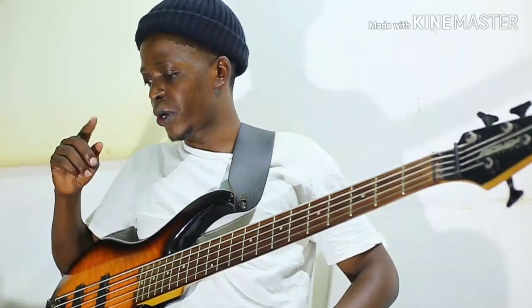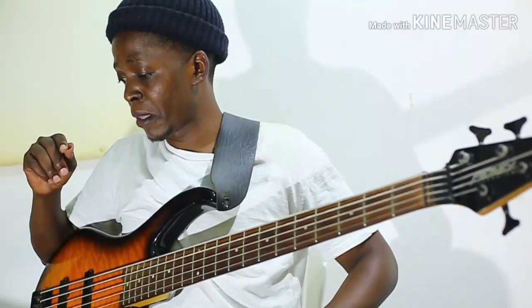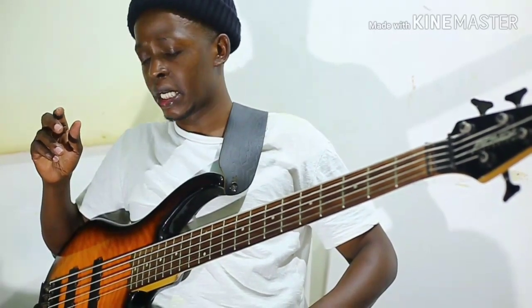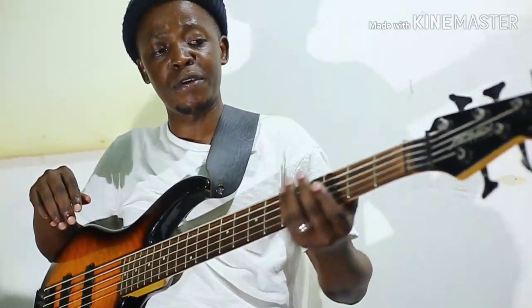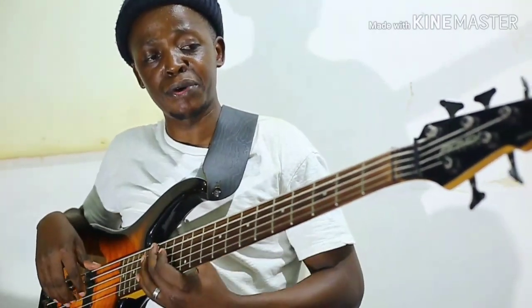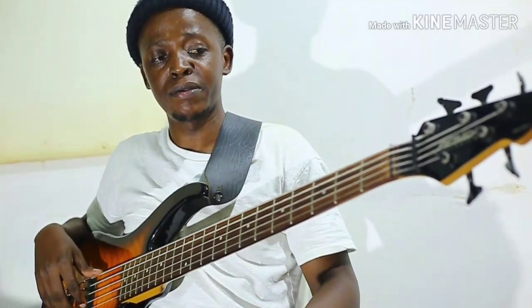So number one, we are going to deal with the easiest key that everybody knows, and this key is the key of C major. I'm showing everything in the key of C major. So the first thing we have to deal with is knowing the fretboard. And each of you, if you're a bass player, whether you're beginning or you've been playing for a long time, the fretboard is very important.